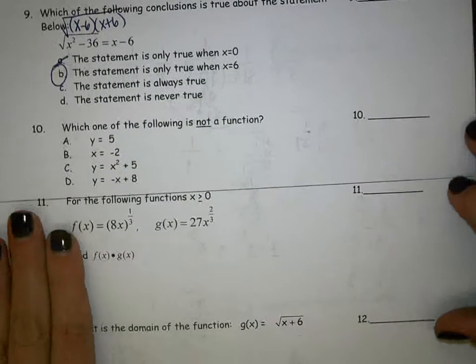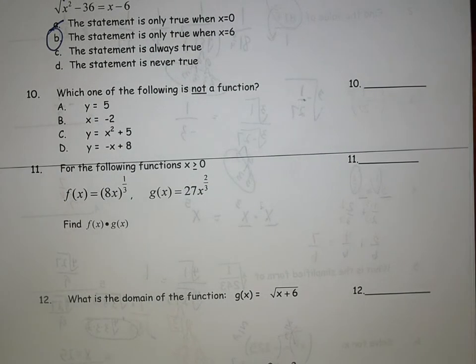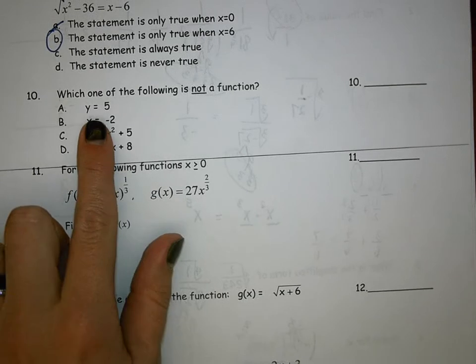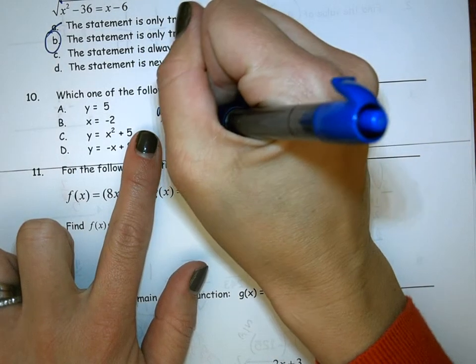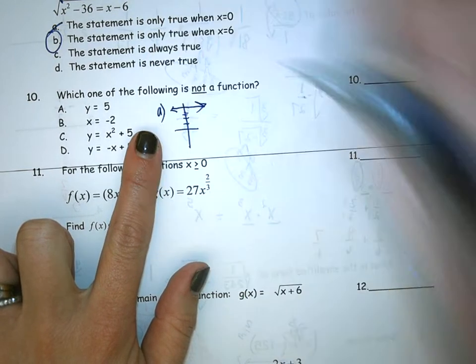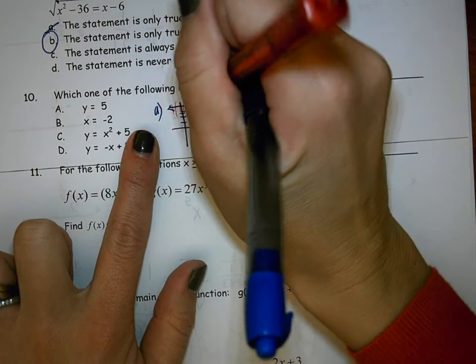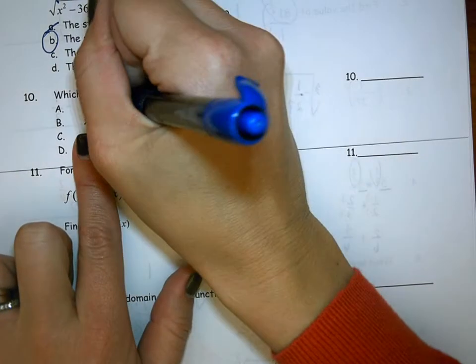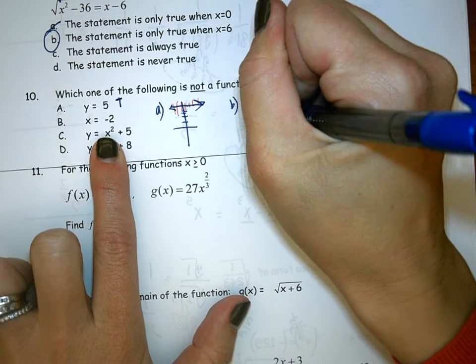Okay, 10. Which of the following is not a function? You check things, if they're functions, by the vertical line test. If I were to graph A, okay, the graph of A is at y equals 5. Okay, so you got 1, 2, 3, 4, 5. This would be your graph. Is that a function? Yes, because if you did the vertical line test, it would be a function. Okay, so this one is true. It's a function, okay? X equals negative 2, B. Okay, negative 2, line up and down.